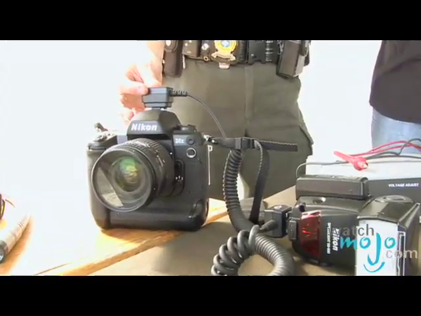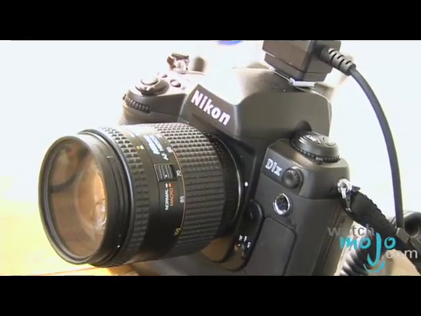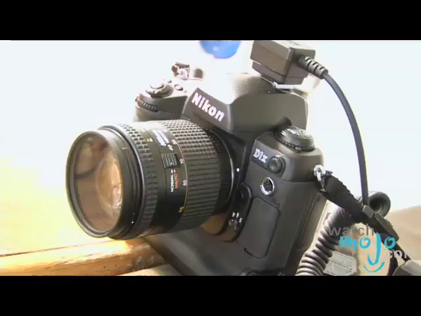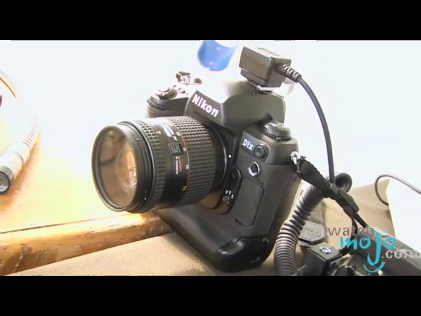Next, we have a simple camera. It's just a digital camera to take pictures of the scene. They want to be able to take pictures of not only the scene itself, but the surroundings, so that the judge gets a good idea of what was going on at the time of the crime.